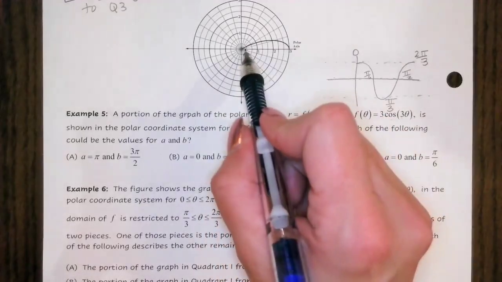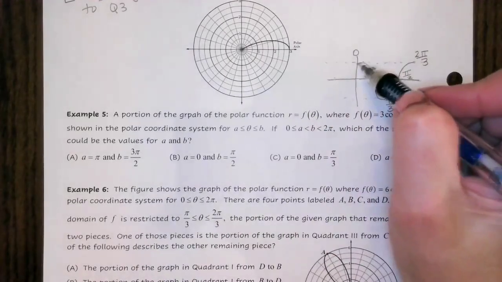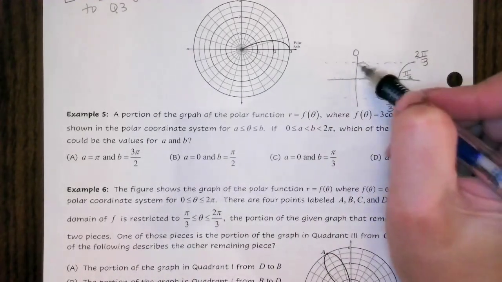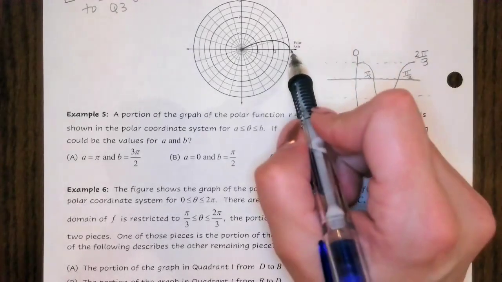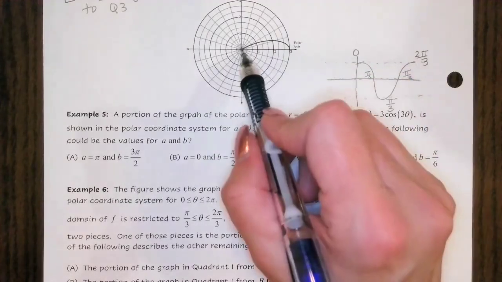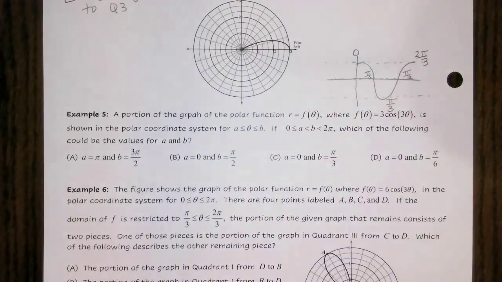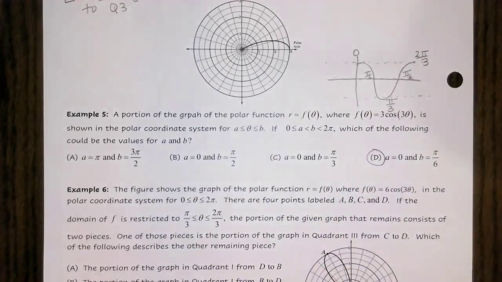We are looking for these points right here. So the first and most obvious one to start with would be our first section right here. We have 0 to pi over 6. It is positive right there. And so our angles 0 to pi over 6 are the ones right here, and it is positive, so that would give us that shape. And so that is going to be our answer.